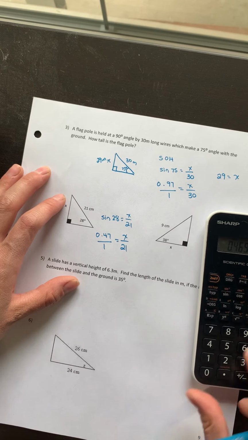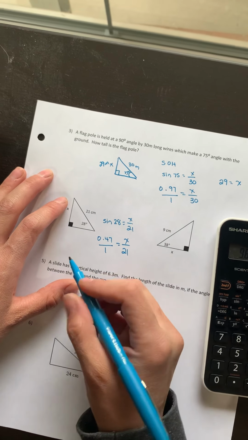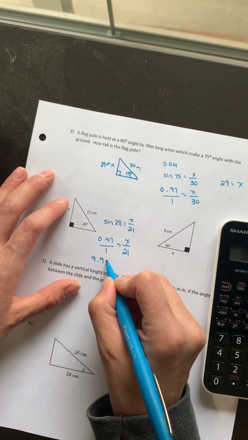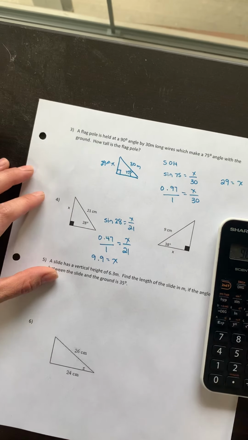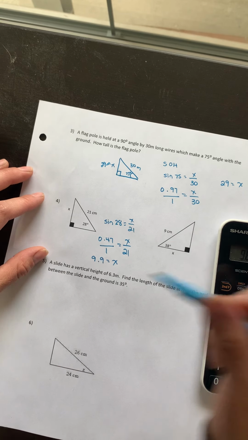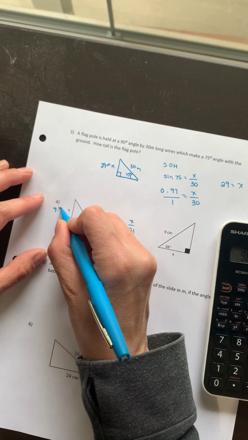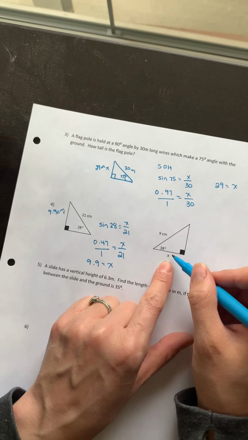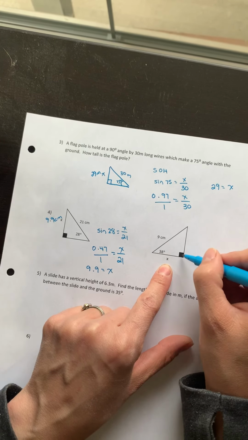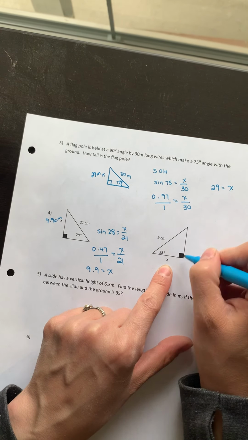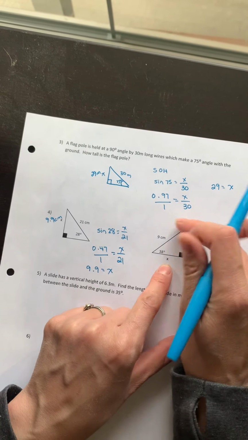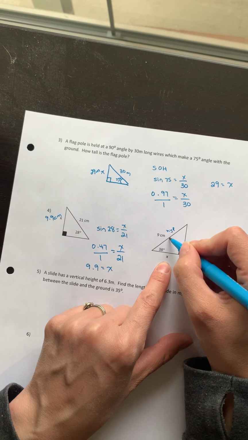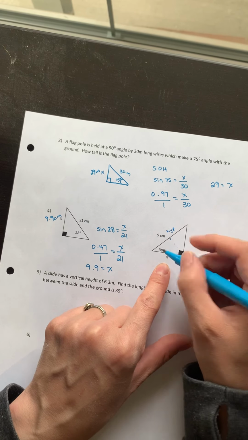Cross multiply times 21. 9.9 is equal to X, okay? I'm always rounding to the nearest tenth. So X is equal to 9.9 centimeters. Okay, over here, I'm looking for X, okay? Here's my 90 degrees, so don't be confused by the different orientation of the triangle, okay? The triangle's turned around, but this is still my hypotenuse because it's across, right? It's opposite of your 90 degrees, okay?